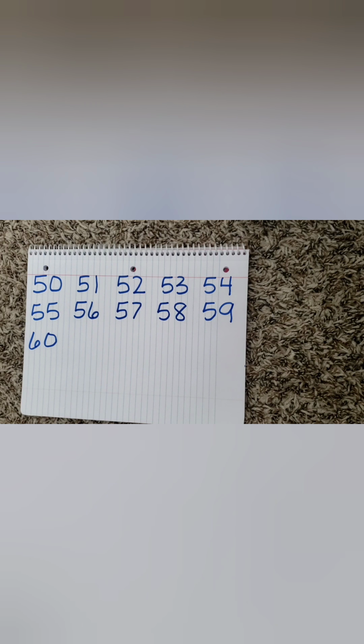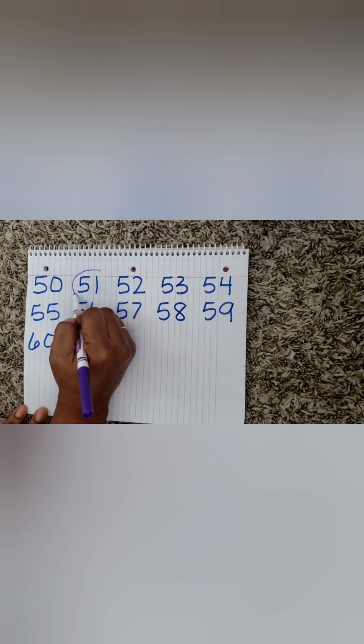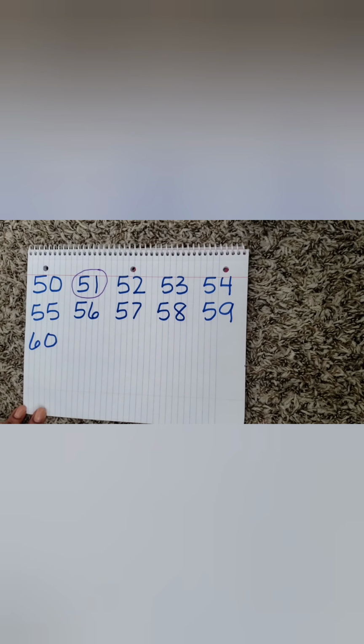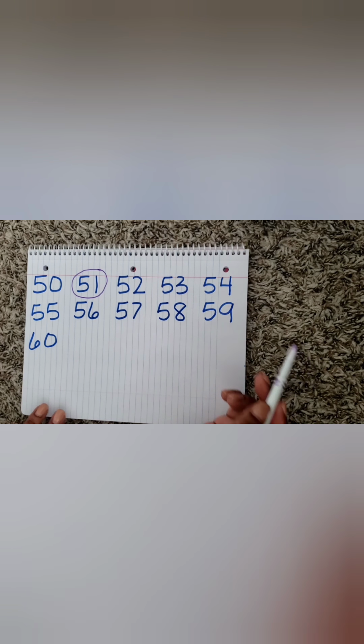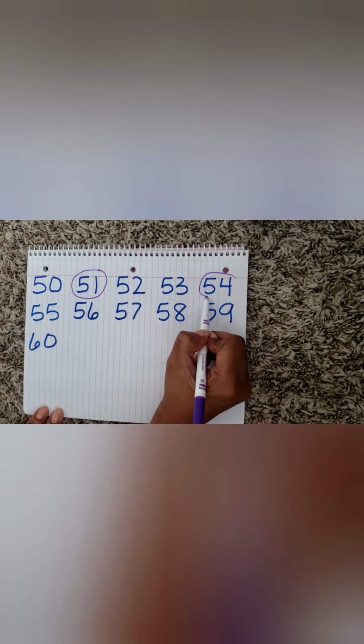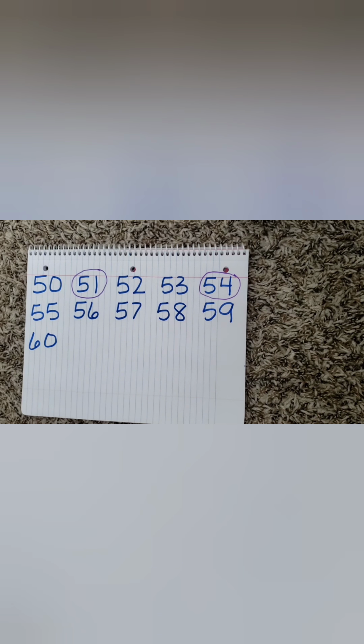Now I am going to choose two numbers that I can compare, okay? So I'm going to choose the number 51, and I'll circle it. And I'm also going to choose the number 54, okay? Now I'm going to use these two numbers to draw my tens and ones at the bottom.